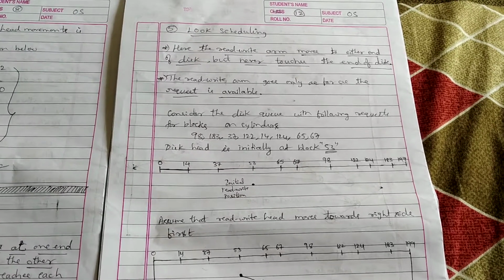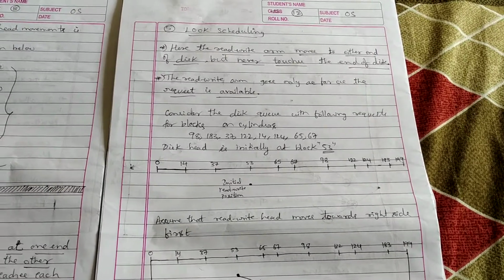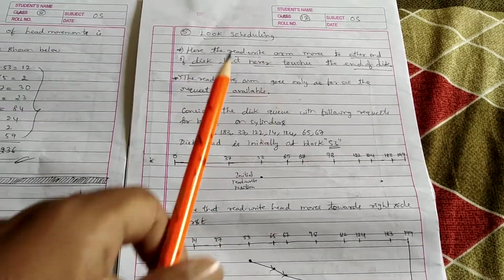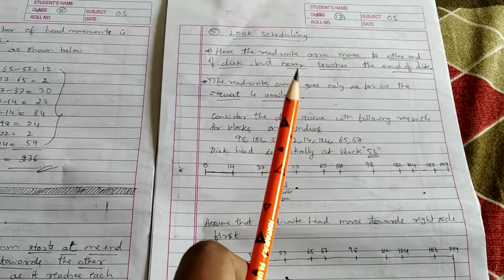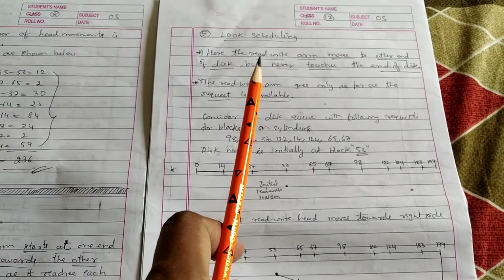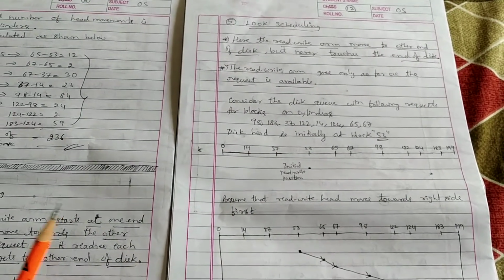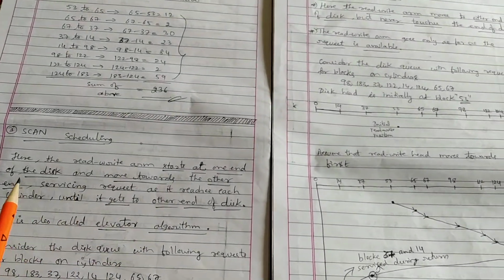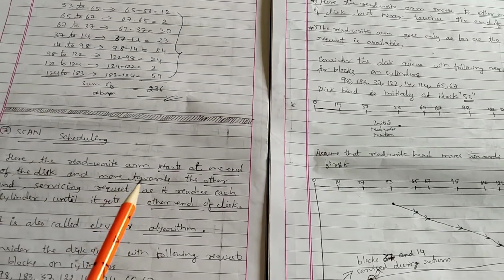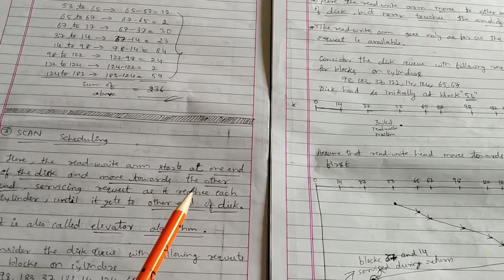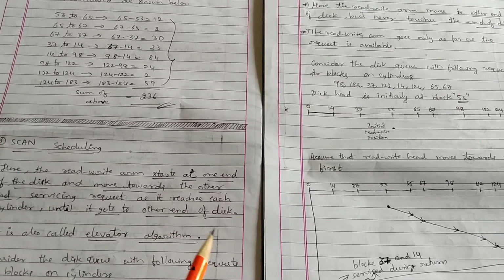The next scheduling scheme in disk scheduling mechanisms is called the LOOK scheduling technique. This is similar to the SCAN scheduling algorithm, where we know that in SCAN the read write arm will be reaching the end of the disk, either the left end or the right end of the disk.